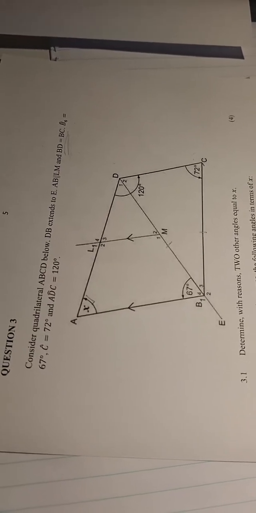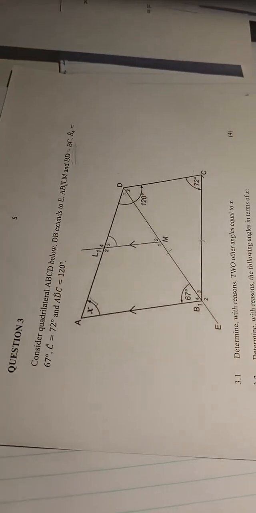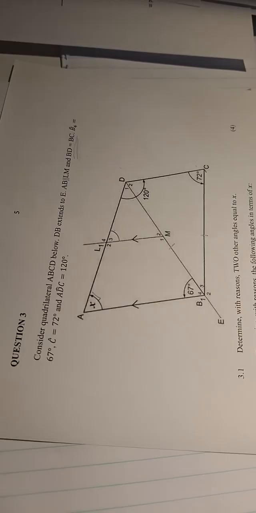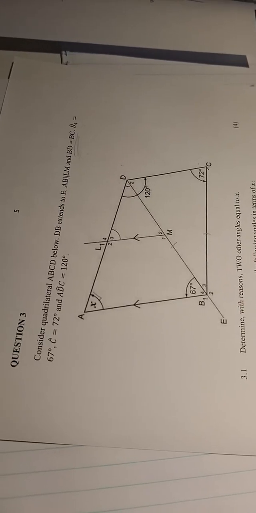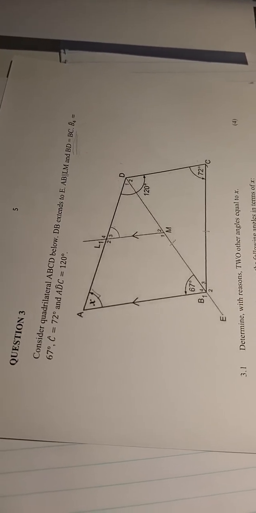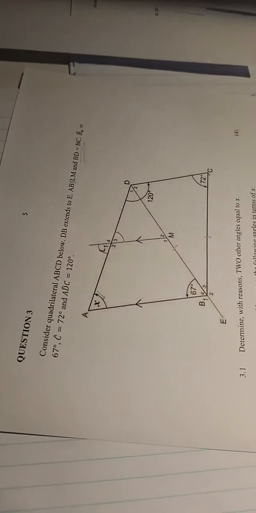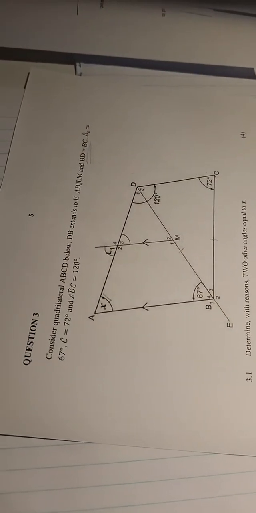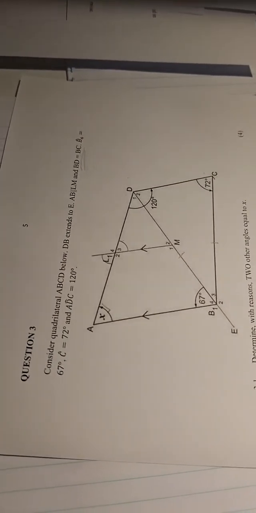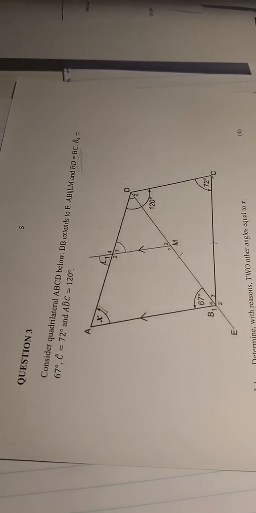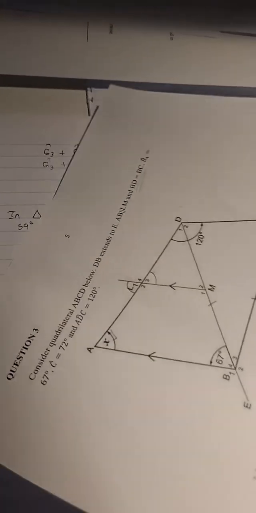MJC, very good. Angle L3, you are saying is equal to what? To x. Very good, MJC. I love it. Okay? And then someone else is saying angle L1 as well is equal to x. Alright? Now, very important, we need to write down and then we need to give the reasons as well.